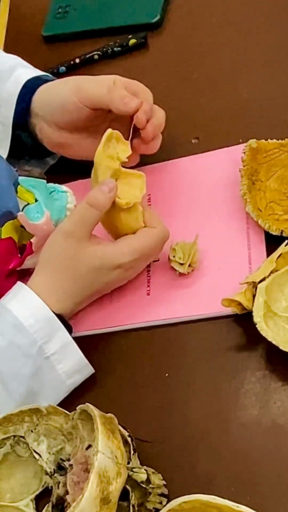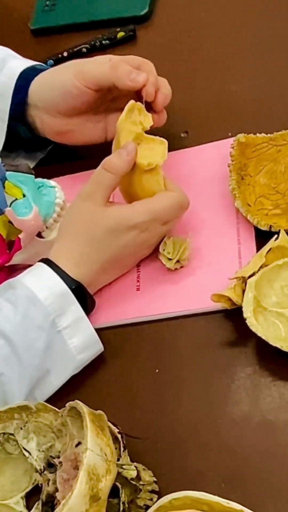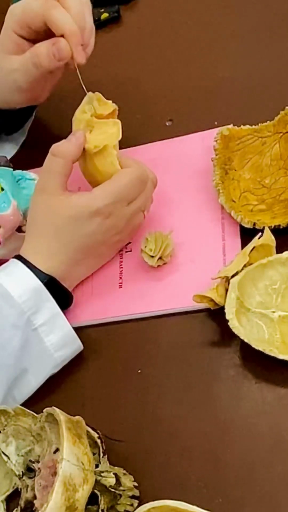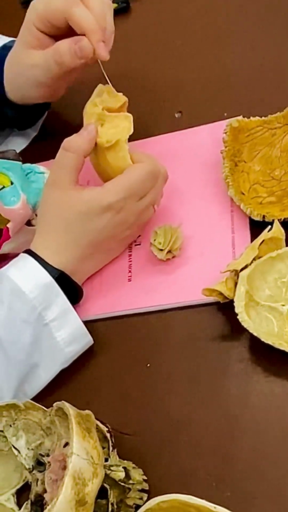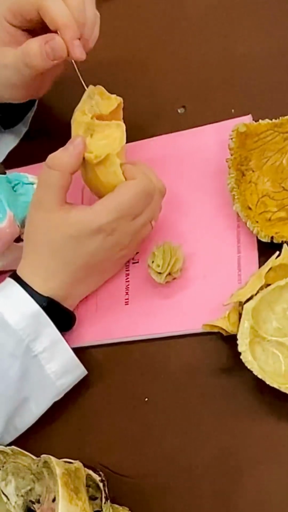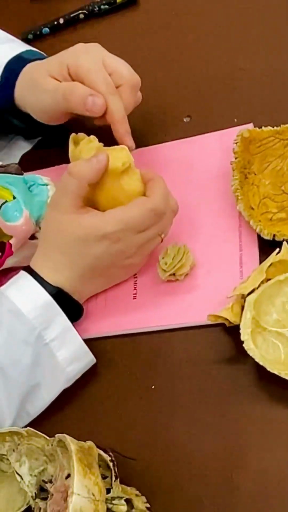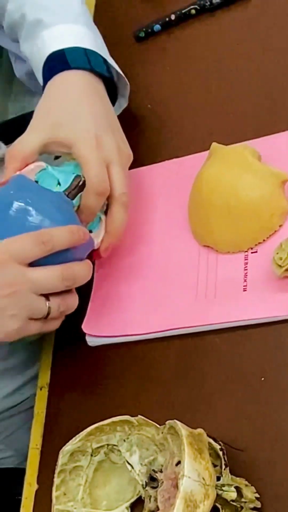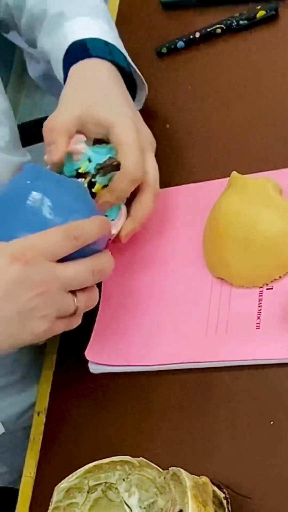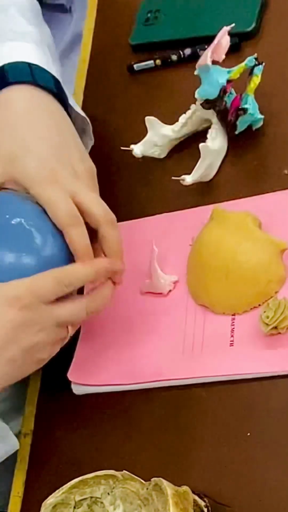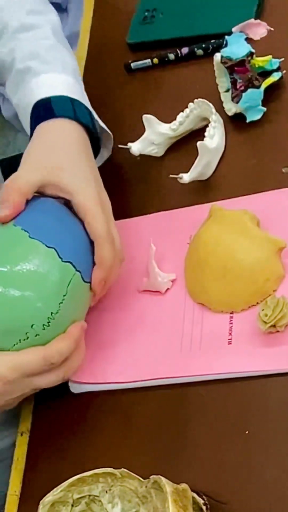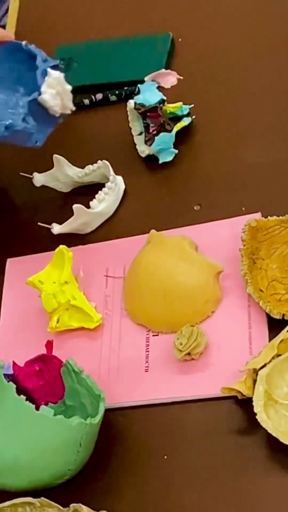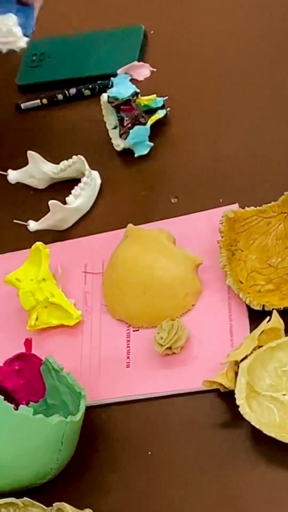In the nasal part, the structure which is visible is the nasal spine. Here, nasal spine, and between 2 orbital parts, there will be the notch, which is called the ethmoid notch, because the ethmoid bone is inserted in here. Like this, yeah? The ethmoid bone is inserted.